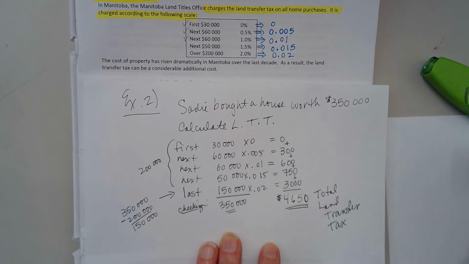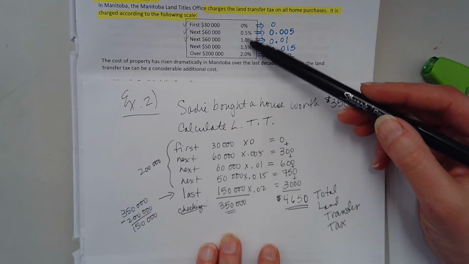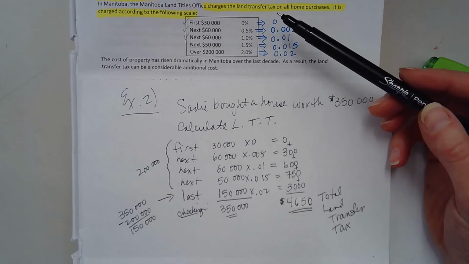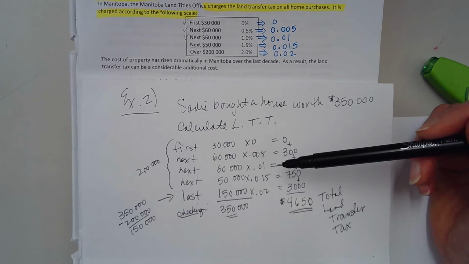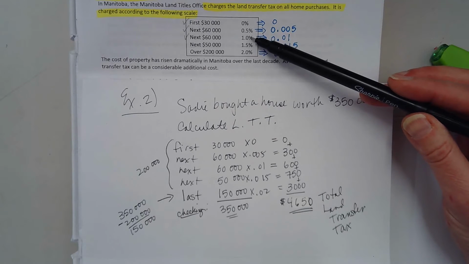So take it slow, just like any chart with numbers in it and rates, you'll always be given this, right? You won't be given the process, that's something that you would have to know how to do on the test, but you're always given these numbers.